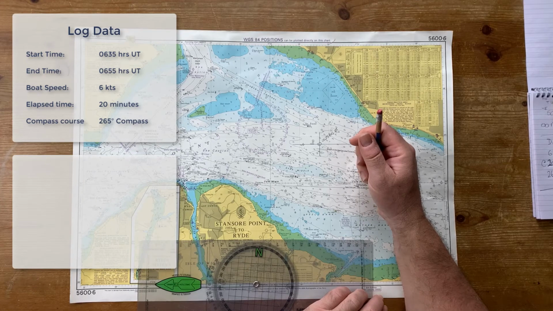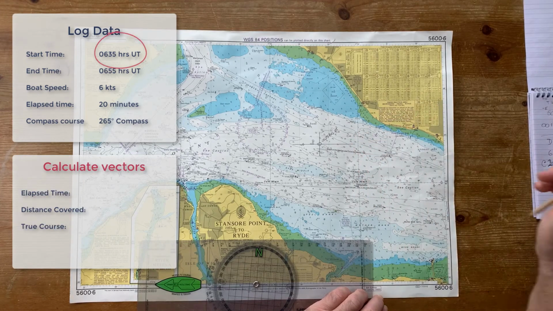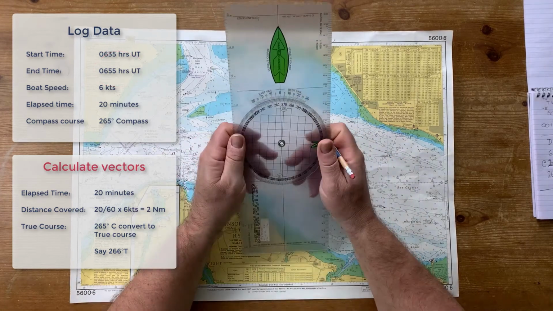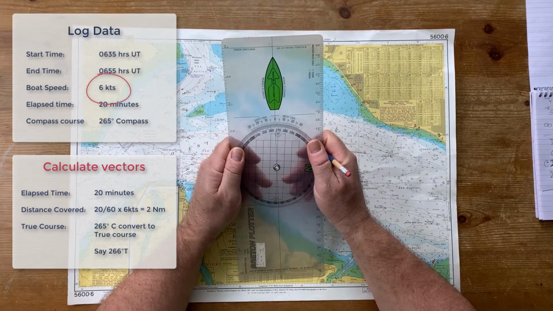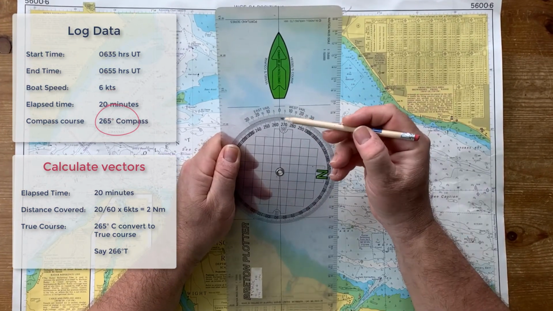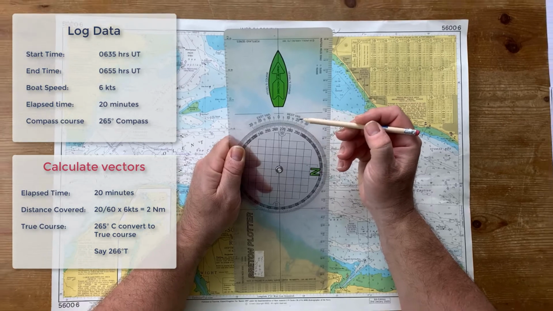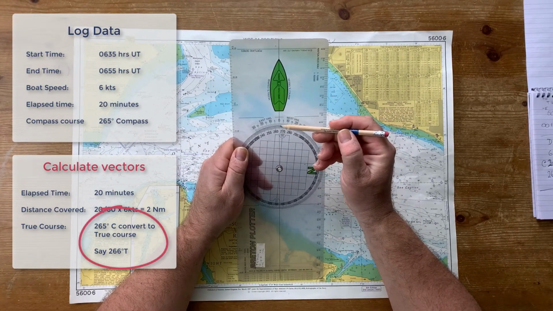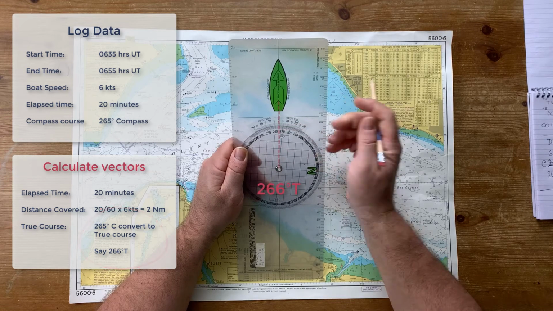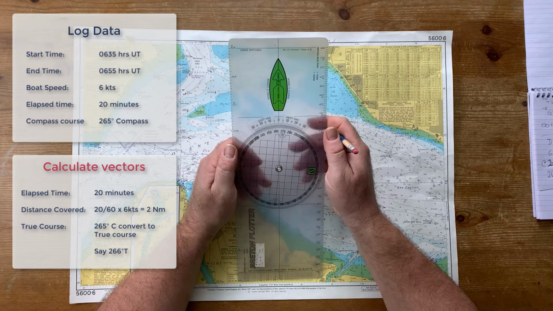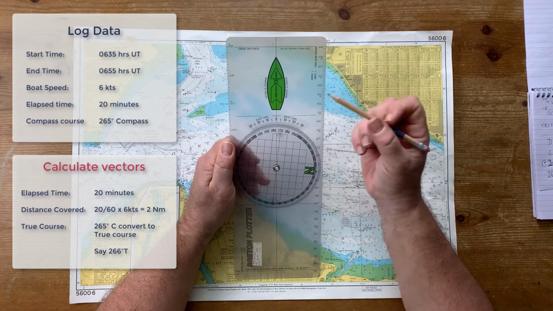So we've assumed some log data: starting time 0635 UT, end time 0655, boat speed 6 knots, elapsed time is therefore 20 minutes, and the compass course 265 compass. We adjust for variation and deviation, which is in another video, and that gives us 266 true from a 265 compass. Now if you're not sure how to do that, look at our other video on variation and deviation.